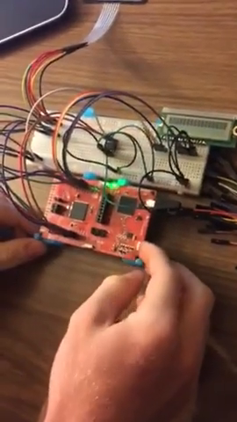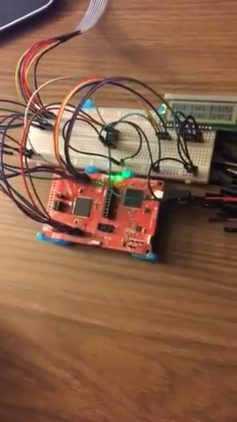This is the demo of project 2 of CPE 329. As you can see, we just restarted the device and you can see it outputting a square wave with 50% duty cycle at a frequency of 100 Hertz.